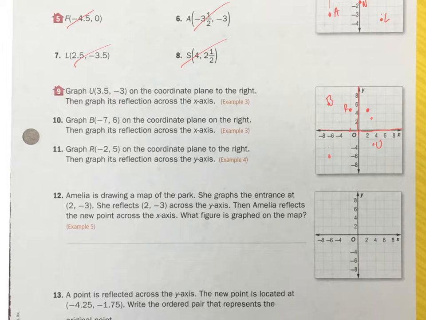Amelia is drawing a map of the park. She graphs the entrance at 2 and negative 3. 2, negative 3. So there's my entrance. She reflects 2, negative 3 across the y. So we're going to go right here. There's my reflection.